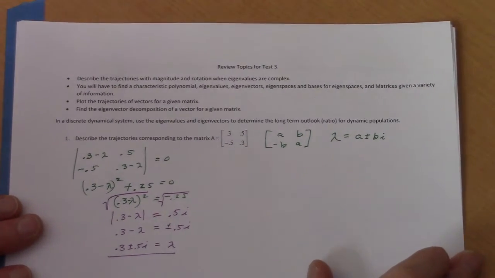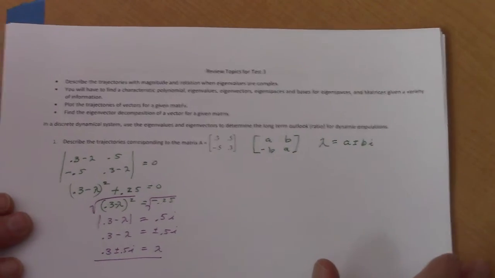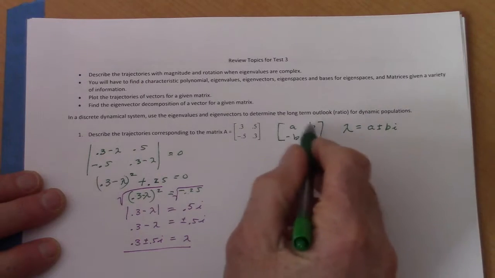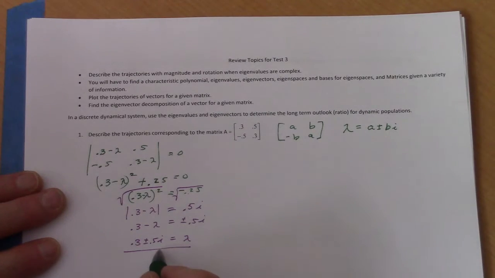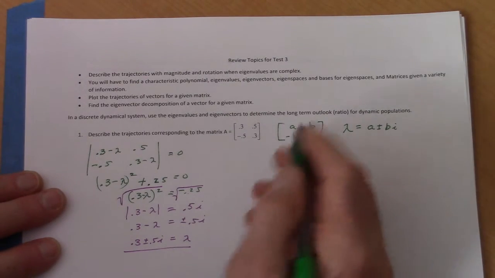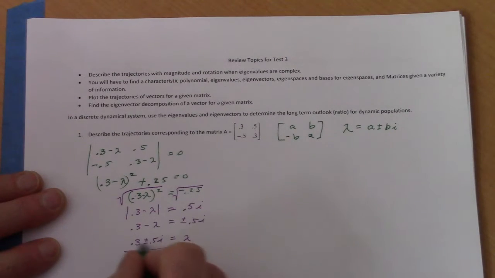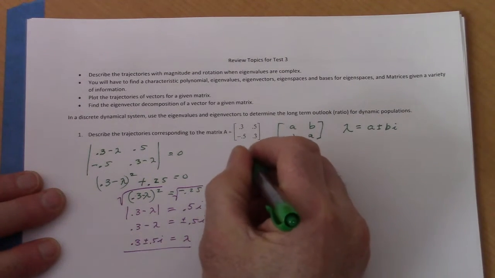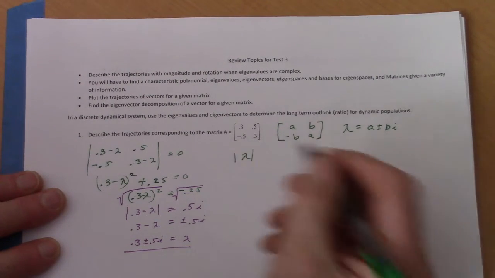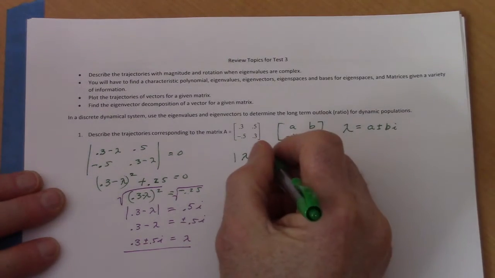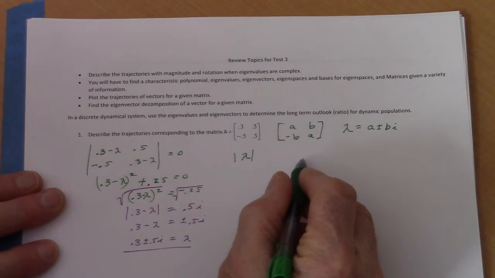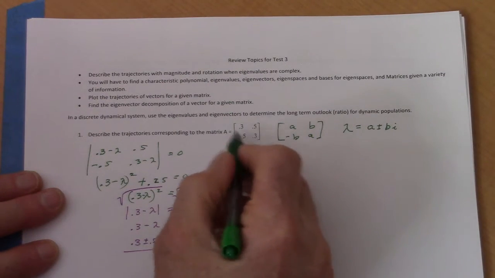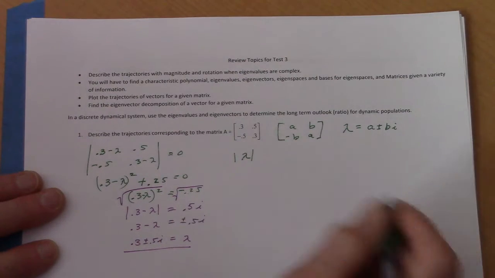Now, based on those eigenvalues, we can describe the trajectories, because the trajectories, if you recall, when you have complex eigenvalues like this, and they're the same conjugates of one another, then the magnitude of lambda tells you how those vectors will change as we apply this matrix multiplication to them.